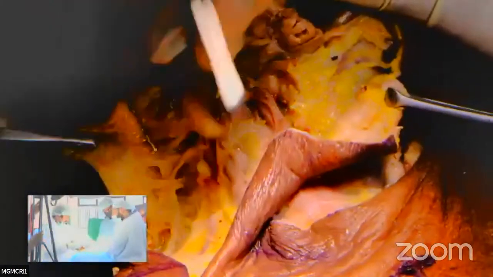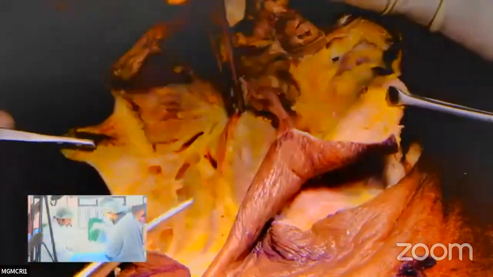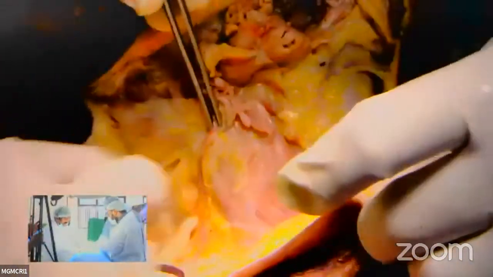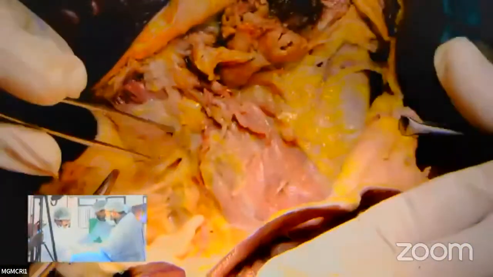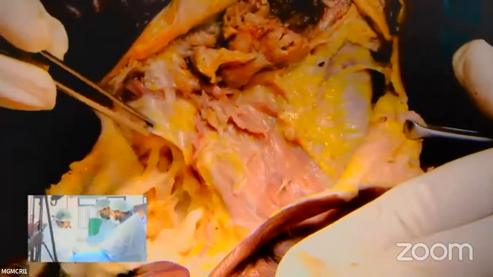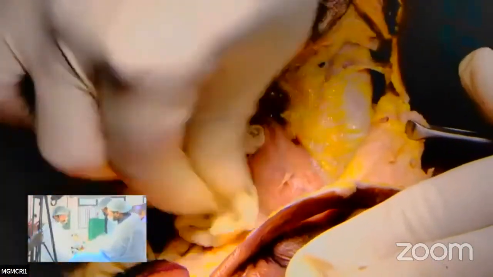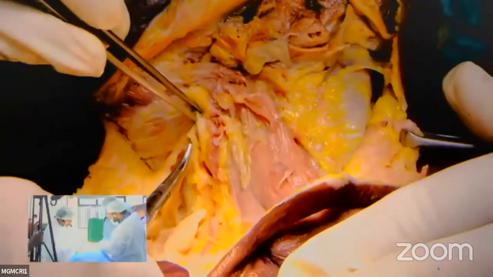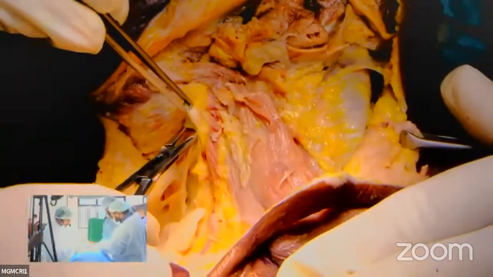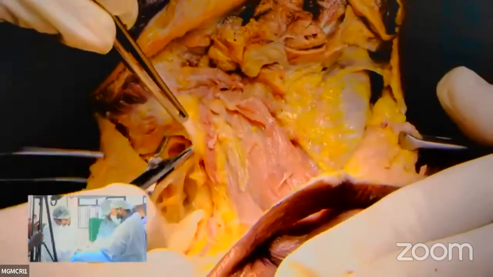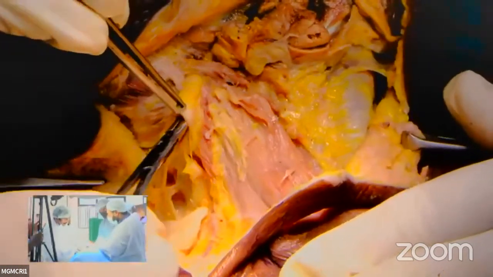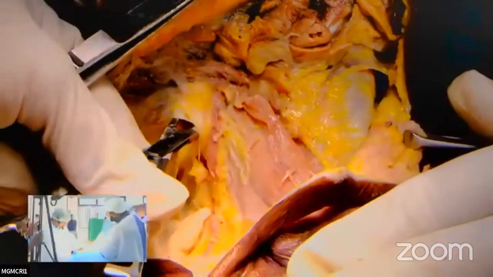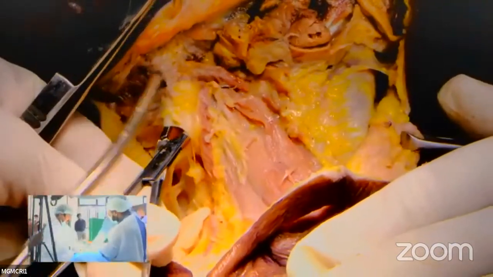Okay, so now we are done with this. So next, by preserving the spinal accessory nerve, you have to remove the sternocleidomastoid muscle. That's the part of modified radical neck dissection. You go just above the nerve, open that area, then cut it.